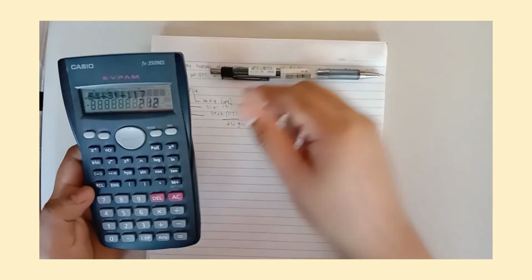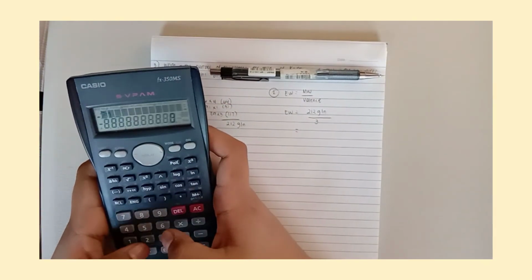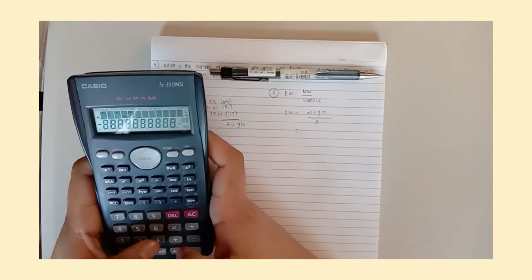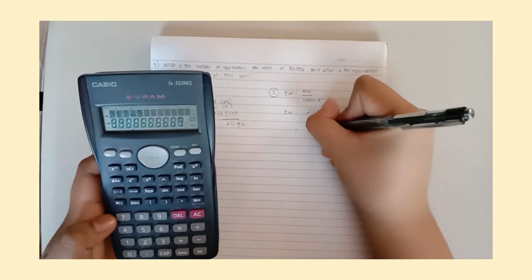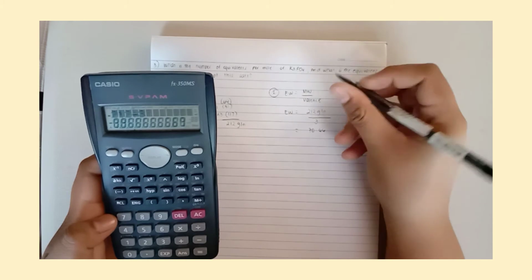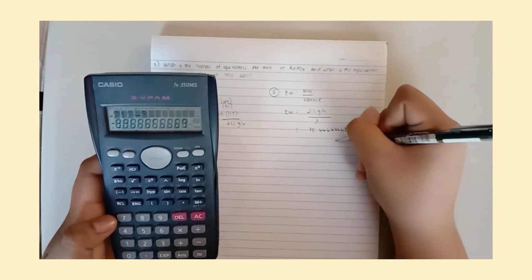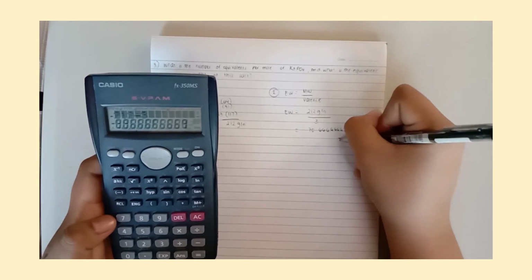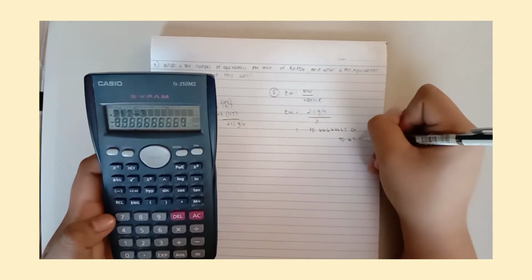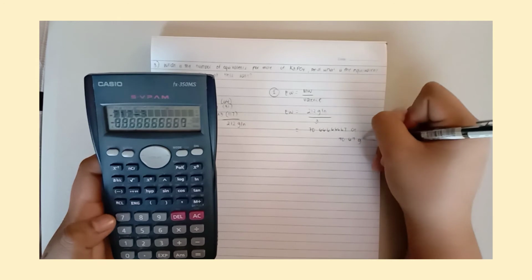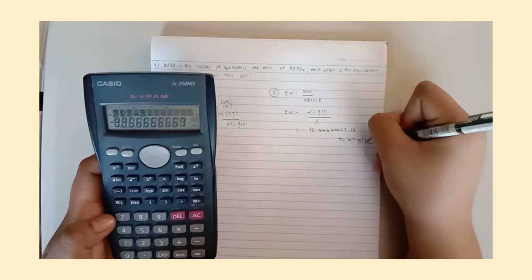So, i-compute natin. 212 divided by 3 is equals to 70.66666667, or in 2 decimal places is 70.67 gram per equivalent.